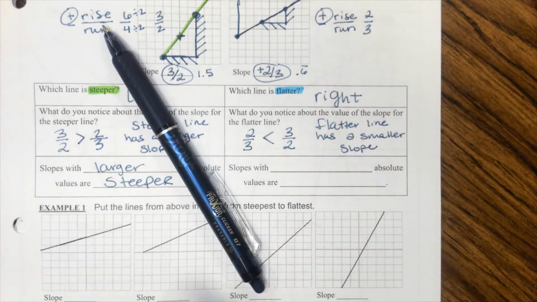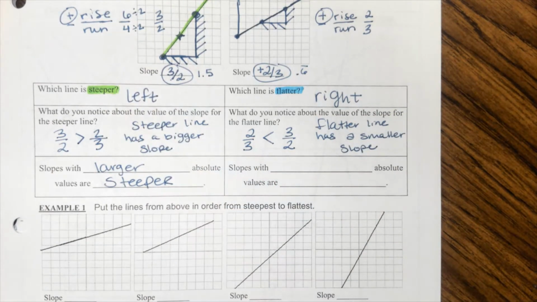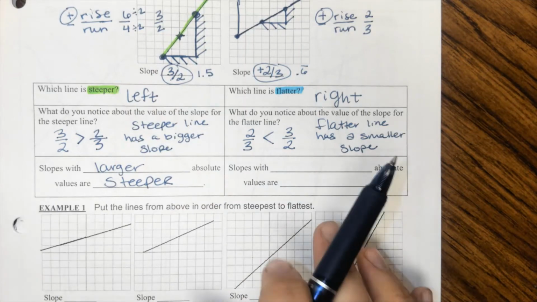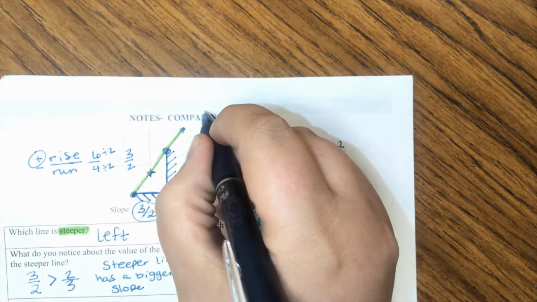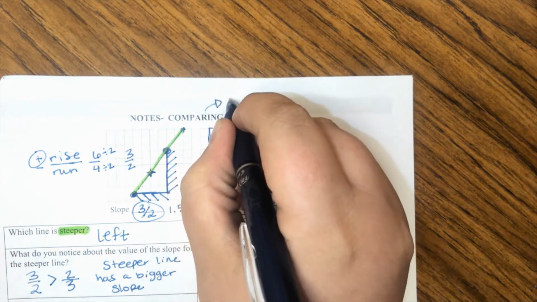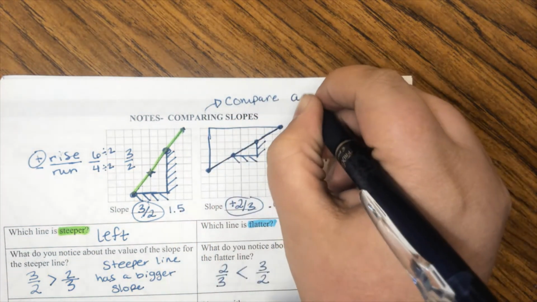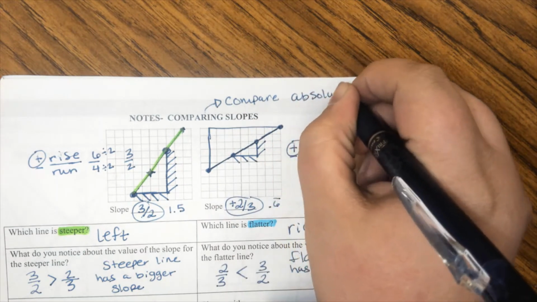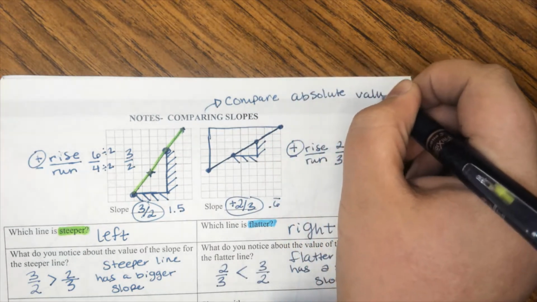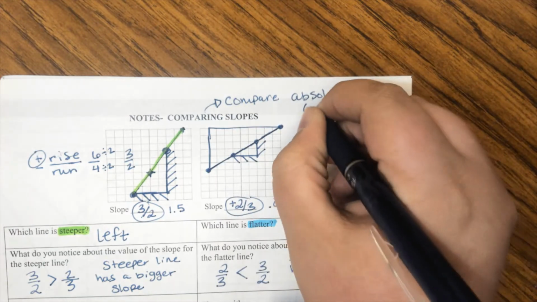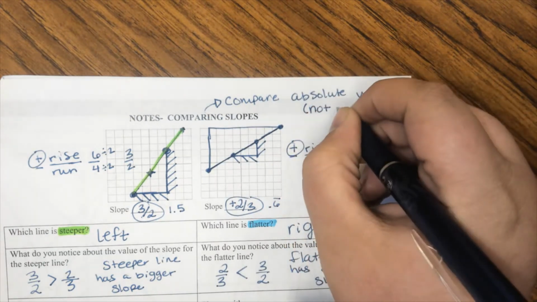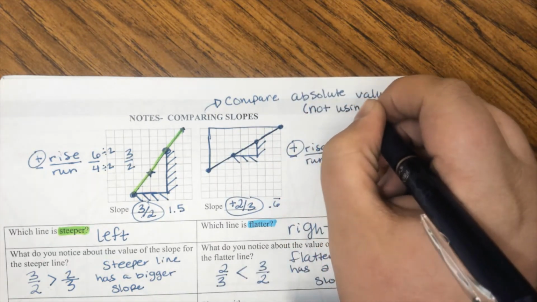So when we're comparing slopes, we only want to compare the actual number part, not the sign. We'll write that down up here. Compare, that's called the absolute value. Absolute values. That means we are not caring about the sign, not using the sign.